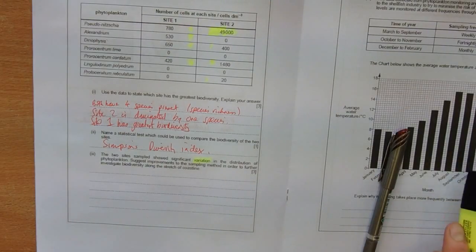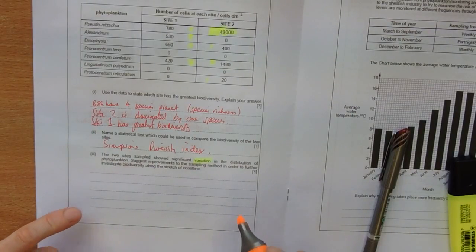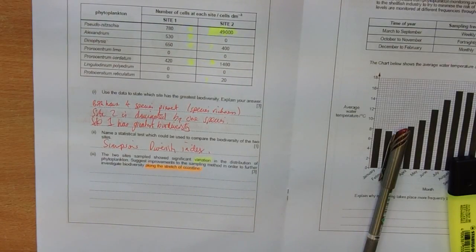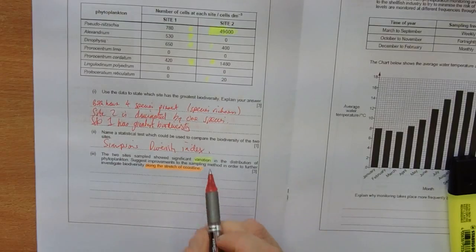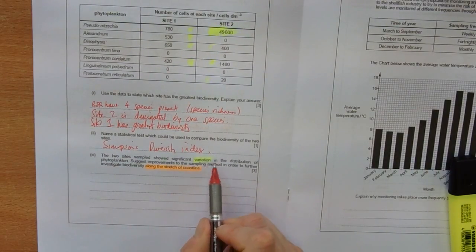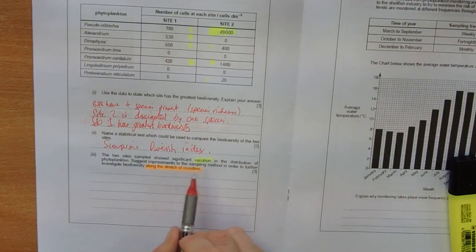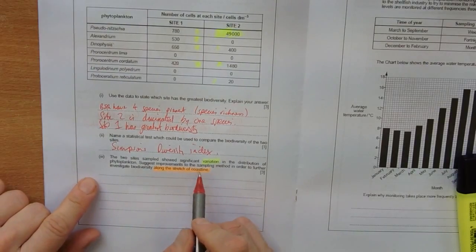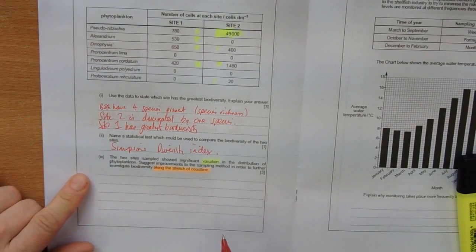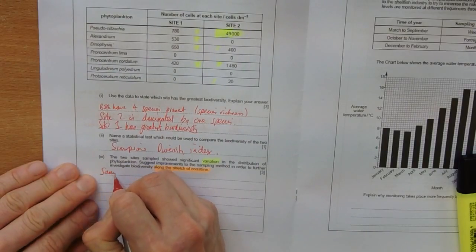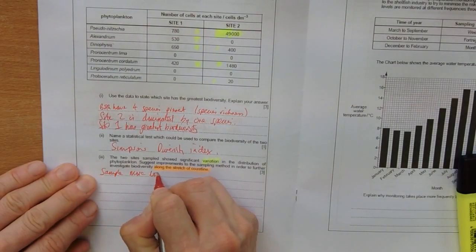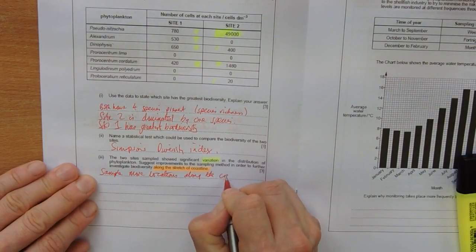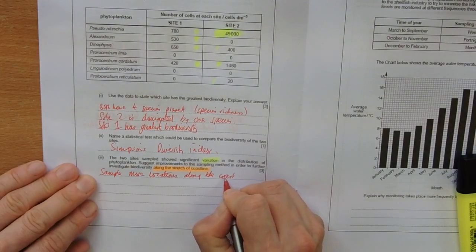How would you improve that experiment? And it says to further investigate along the stretch of coastline. So at least a couple of. Now I want to do more repeats, more results, and then I want to do more along the coastline. So there's at least a couple of ideas. So let's deal with this coastline one first. So more locations along the coastline. So sample more locations along the coastline.